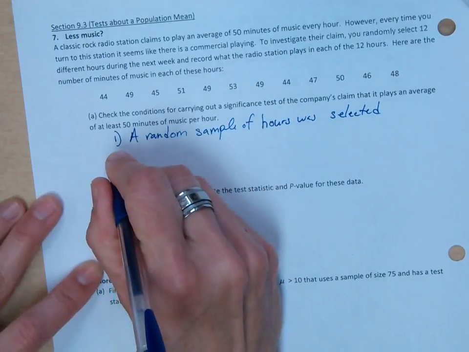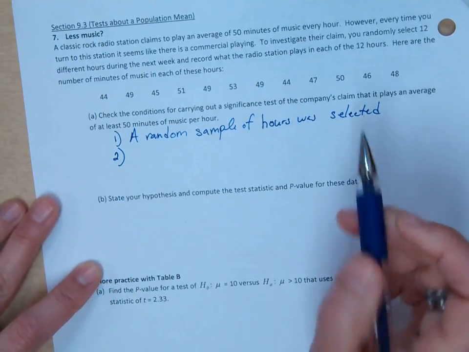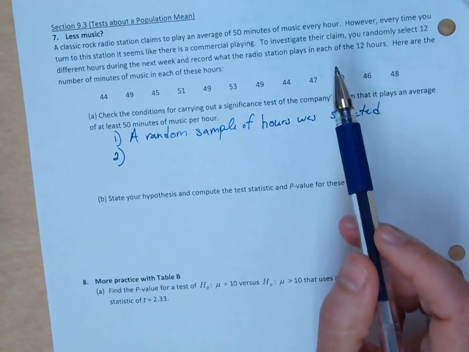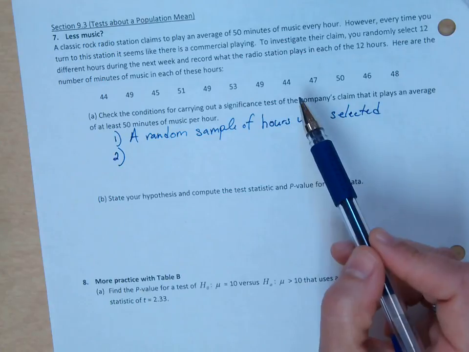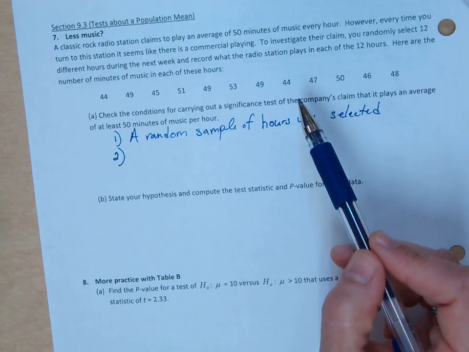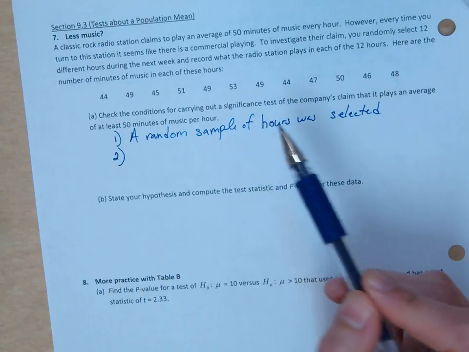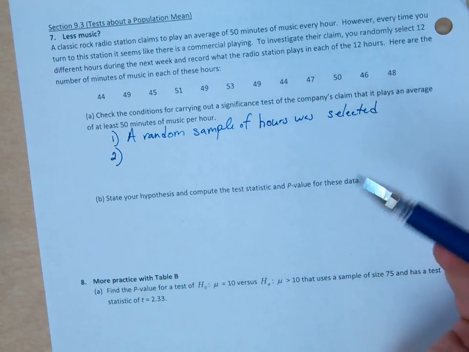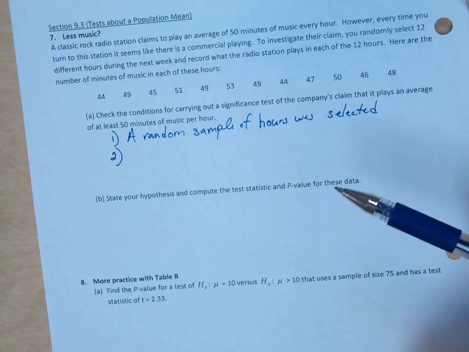Okay, so next is for the normal condition, we're doing means, right? How is the normal condition for means different than with proportions? It's substantially different, right? For proportions, the normal condition is np and n(1 minus p) greater than or equal to 10, right?